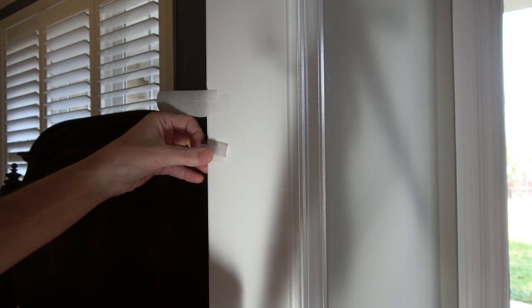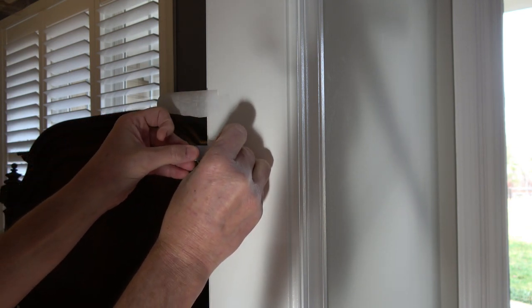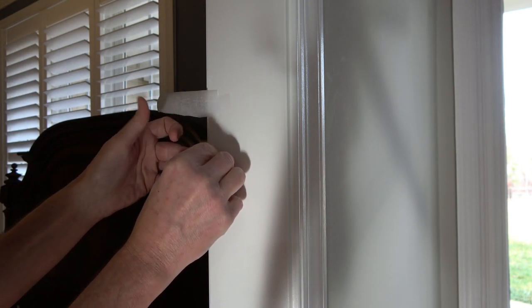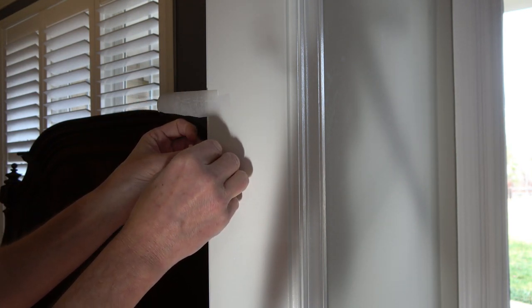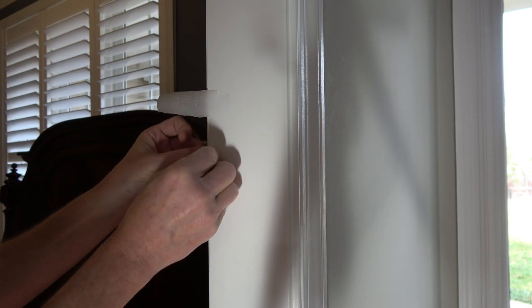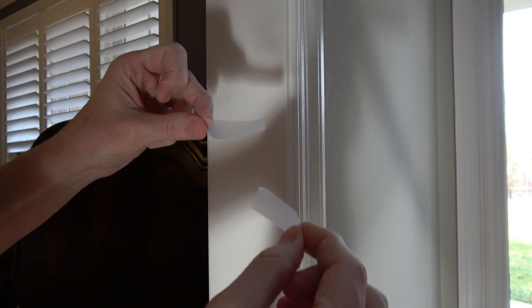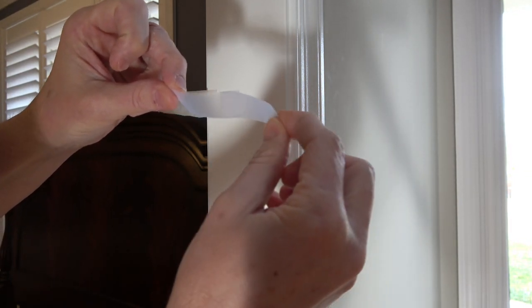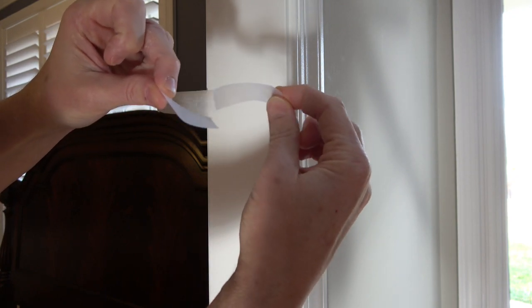Now, let me take those same two pieces of tape, and this time I'm going to put one of them on top of the other. Just like that. One on top of the other. I don't want them totally stuck together, so I can peel them off. Now they love each other. Now they're attracted.